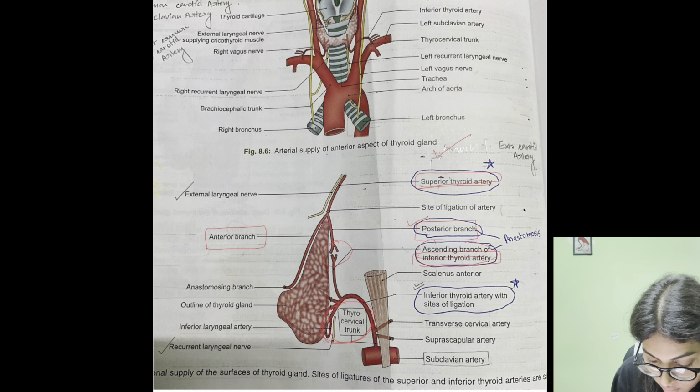This is thyrocervical trunk, and thyrocervical trunk is a branch of subclavian artery. So here anastomosis occurs between the posterior branch of superior thyroid artery and the ascending branch of the inferior thyroid artery.